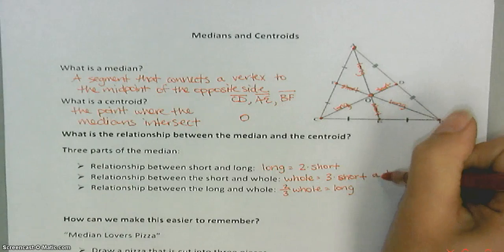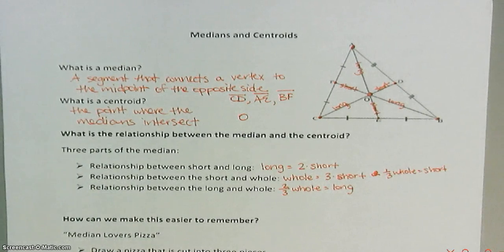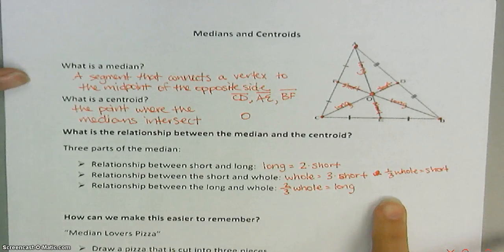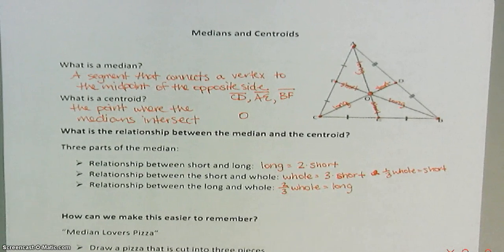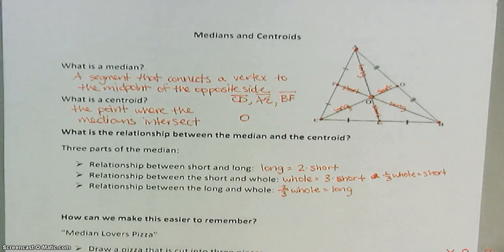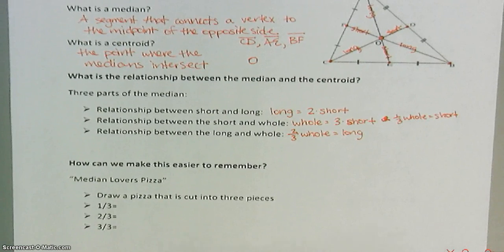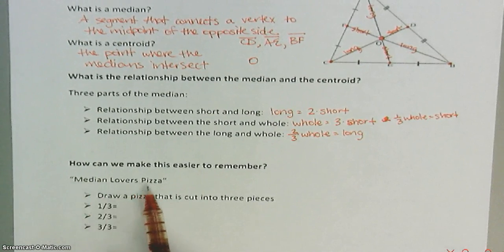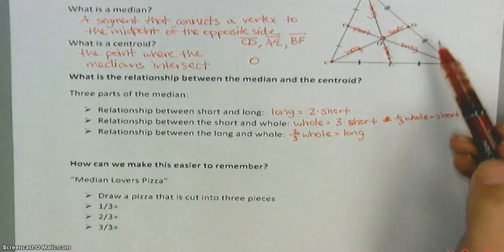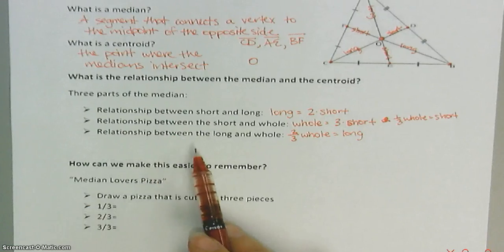You could think about this either way, and I like to think about it in terms of these fractions. I'm going to show you why in a second, because this is a lot to remember. Is there any easy way for us to remember this? I came up with this. It's kind of corny, but it works. I call it the median lover's pizza, because we're using medians. This is the memory trick to help remember this.